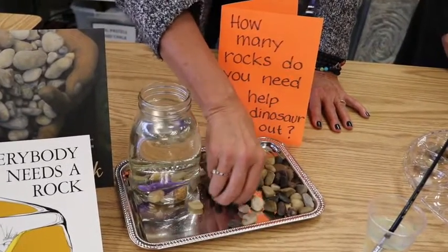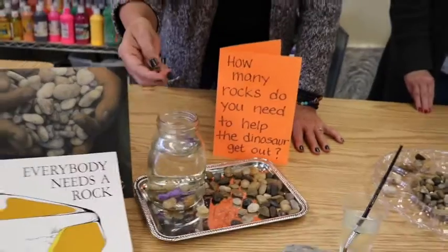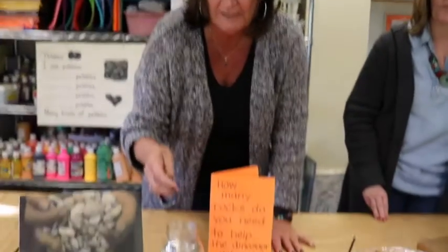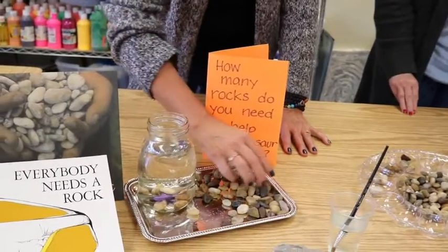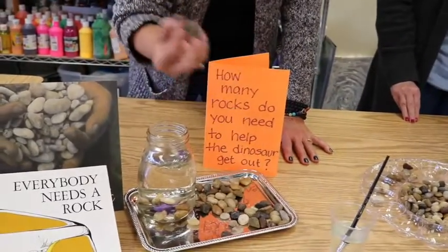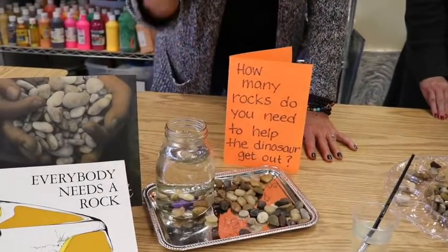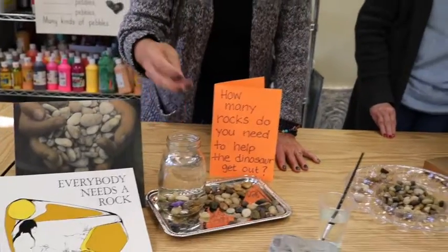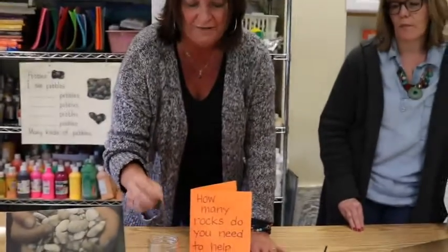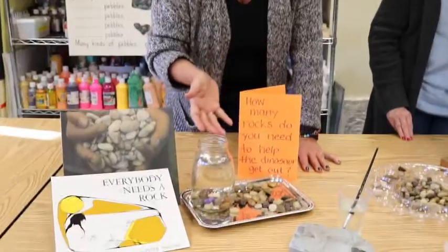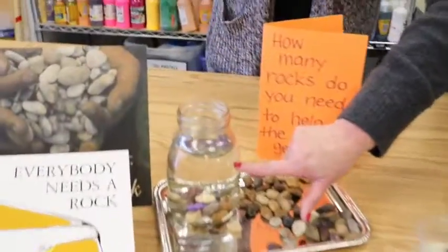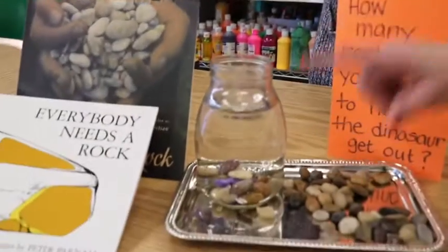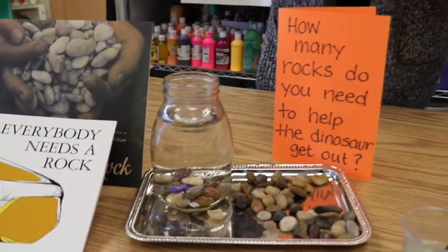So maybe you do a nice language experience chart, you write down their guesses on how many stones they're going to need to get the dinosaur out. You might even use some bigger rocks because he's going to take a long time to come out with the amount of water I put in. But eventually the dinosaur is going to float to the top and the kids are going to get him, and you'll have lots of good conversation and math and language around how many rocks they needed to release him. Another good idea is to put a line where you started so they can see the water go up as you're putting the rocks in too.